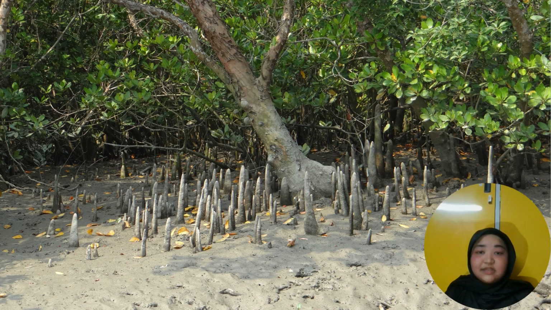In conclusion, selecting the right site for mangrove restoration or study is critical. Key factors to consider include the location, salinity levels, and tidal range, as these determine the health and sustainability of the mangrove ecosystem. Proper site selection ensures the successful growth of mangrove, which are vital for coastal protection and biodiversity.